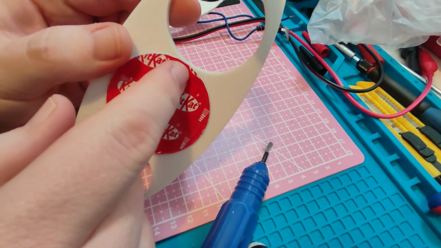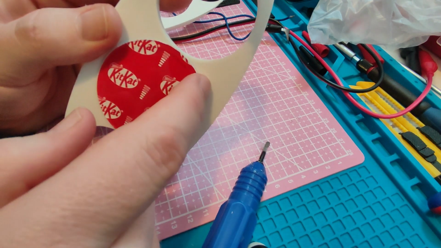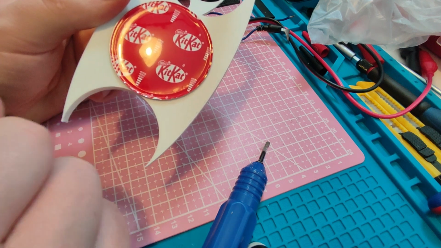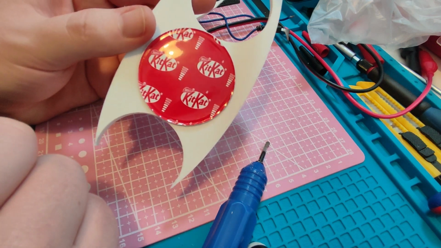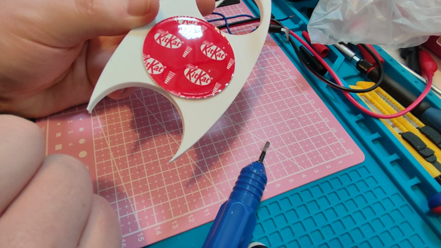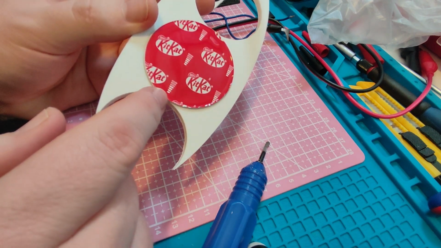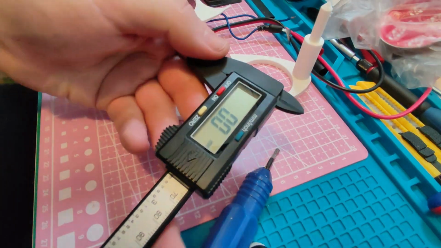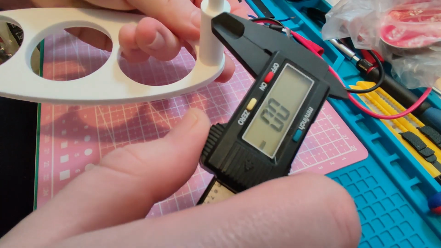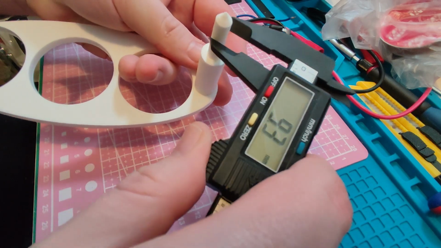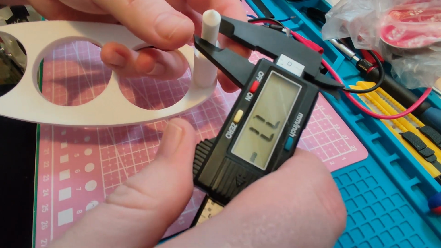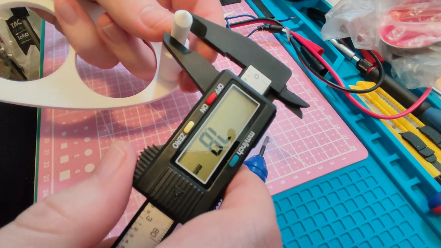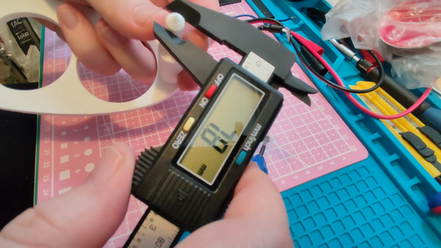So yeah, this will definitely be a problem, I think, and here as well. So I didn't factor in that rim. So this part, 7.7 millimeters, 7.8.